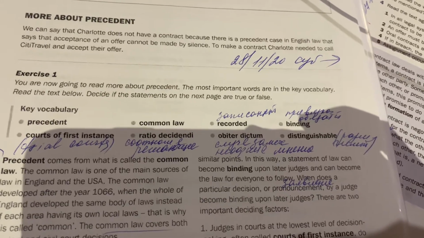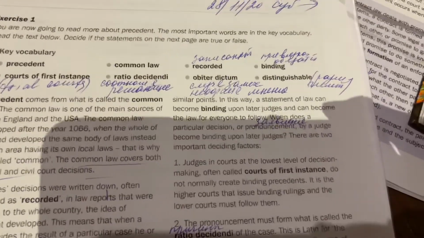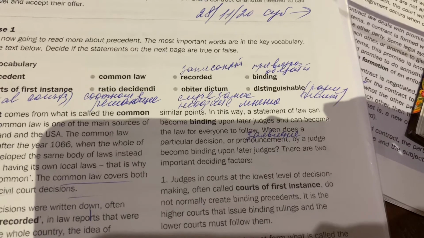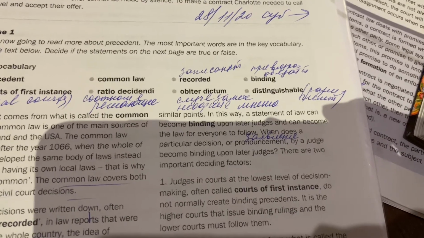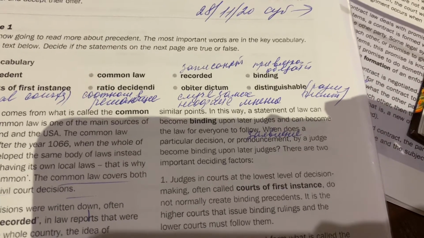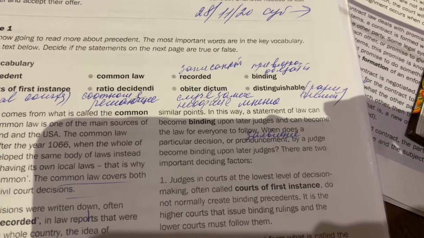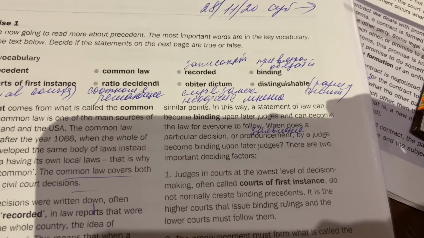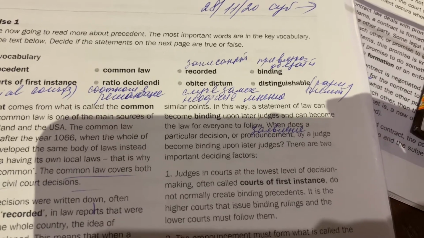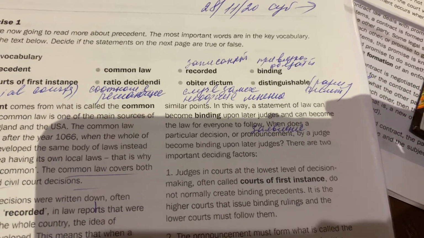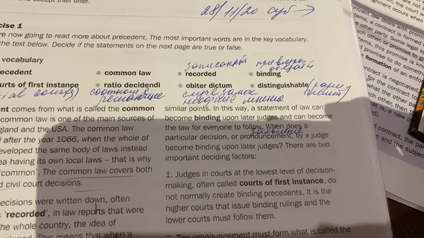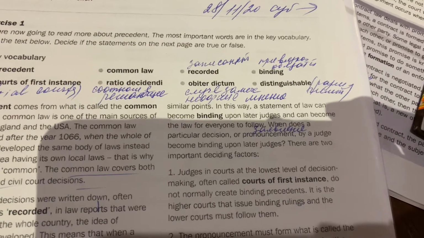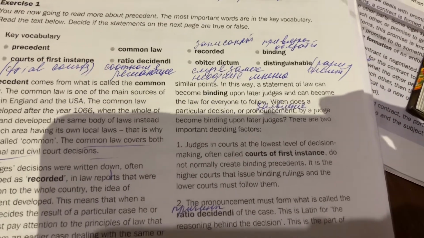There are two important deciding factors. First, judges in courts at the lowest level of decision-making, often called courts of first instance, don't normally create binding precedents. It is the higher courts that issue binding rulings, and the lower courts must follow them.